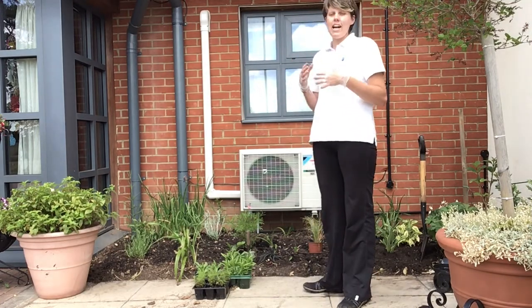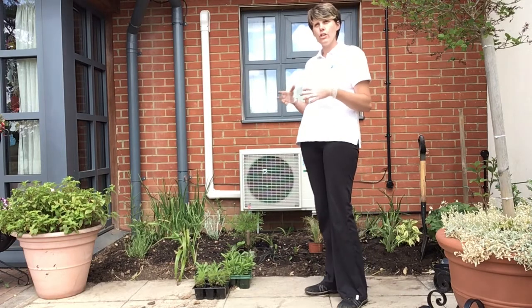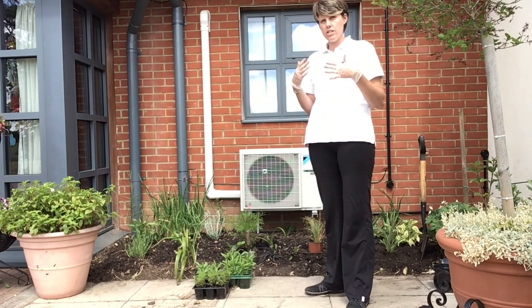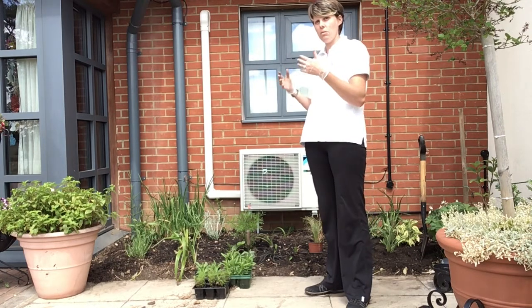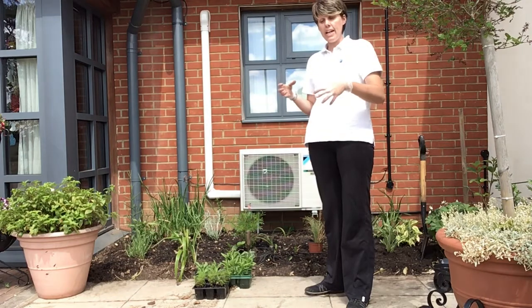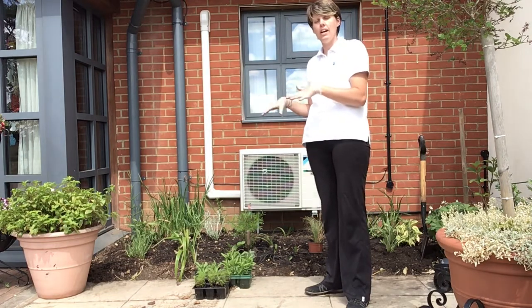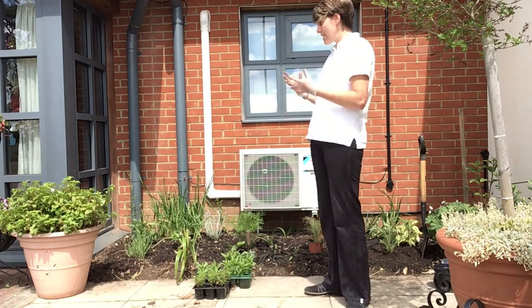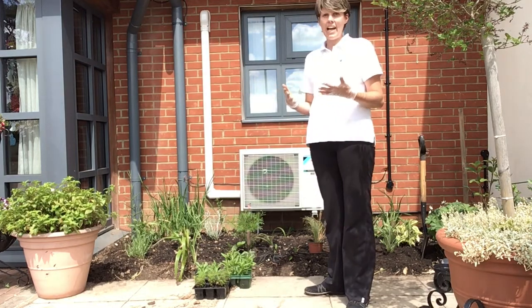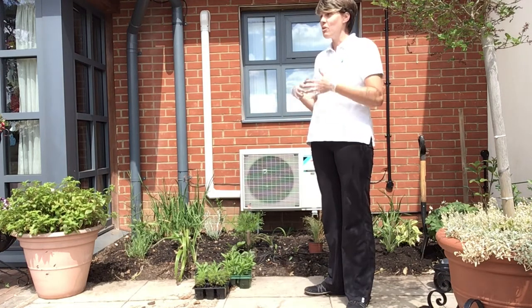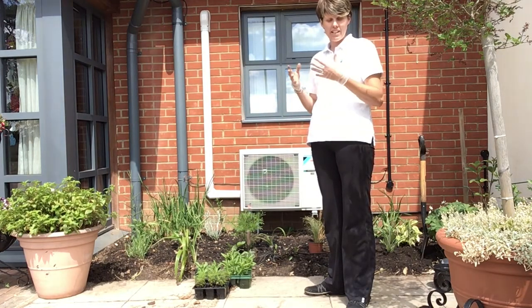Next week, what I'm hoping to do is show you, we're going to be sowing some seeds, our biennial seeds and our perennial seeds, which we'll sow now. They'll germinate, we will overwinter them, and they'll be ready for us for next year. Obviously as a gardener you're constantly thinking ahead, and your job is never done. So we'll be getting those seeds sown next week.